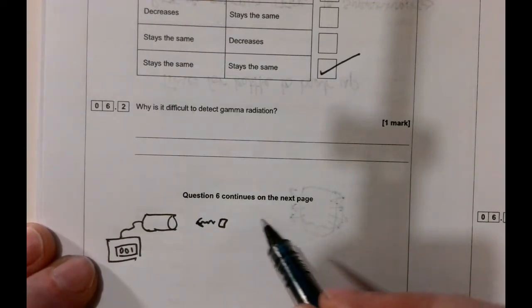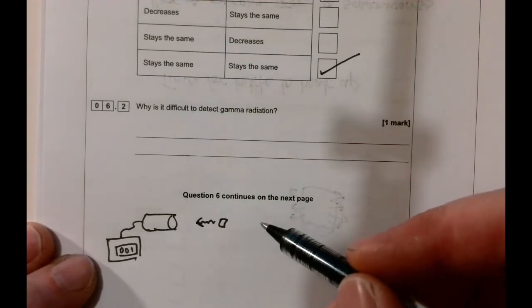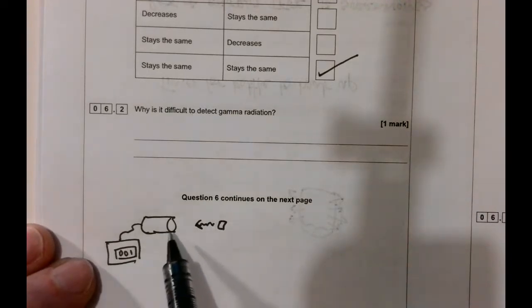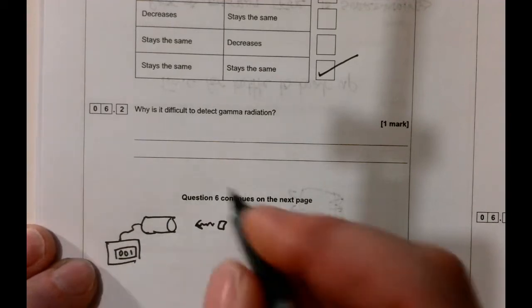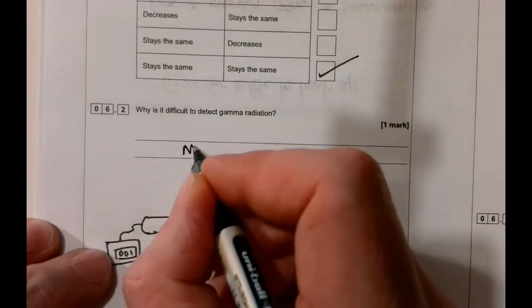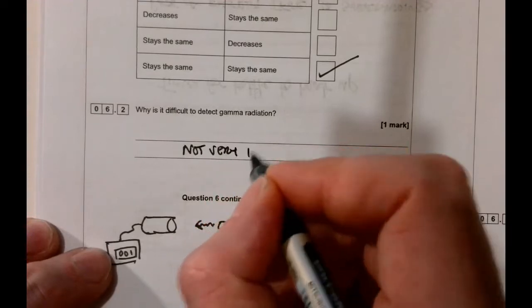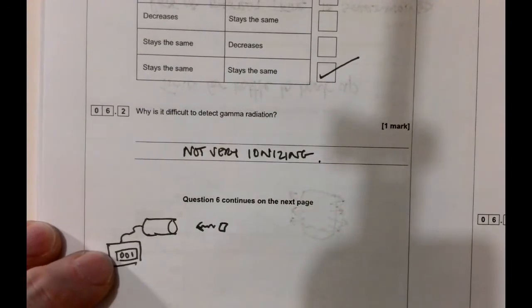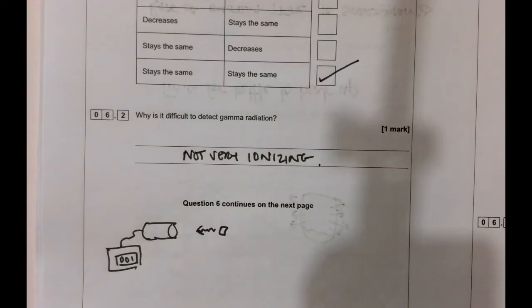So gamma is difficult to detect because if you remember, alpha is the most ionising, beta in the middle, gamma is the least ionising. So when it goes into the tube, quite often it doesn't ionise it. It just goes through the tube and out the other side. So it is not very ionising, which I think was a rather unpleasant question, to be honest. Right, next part of the question.